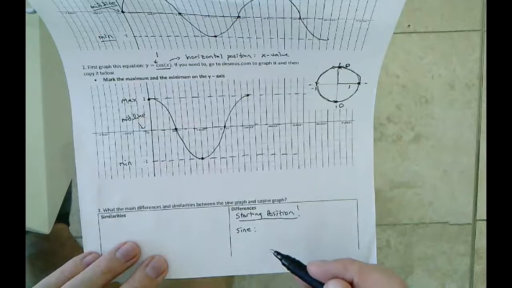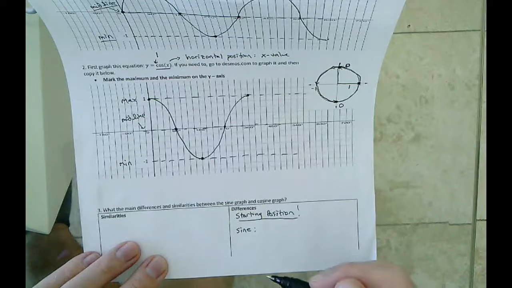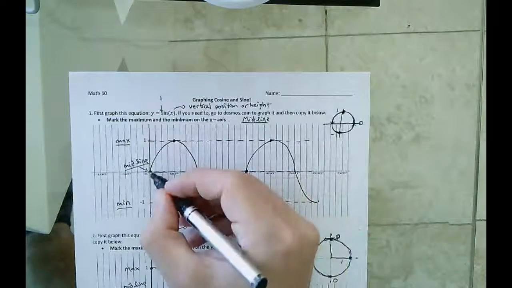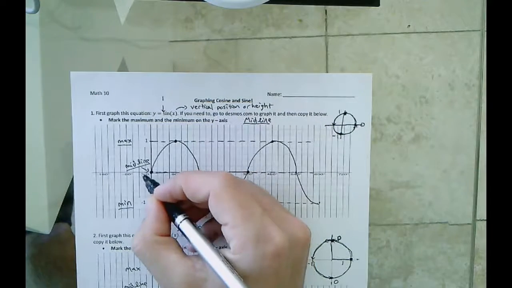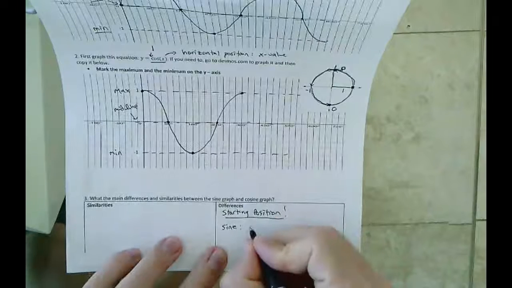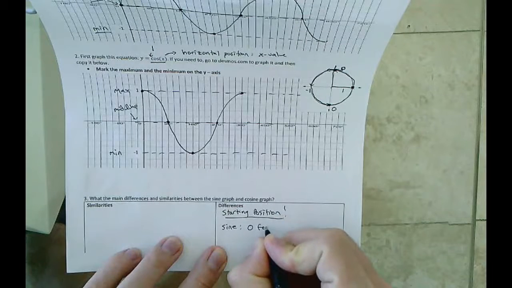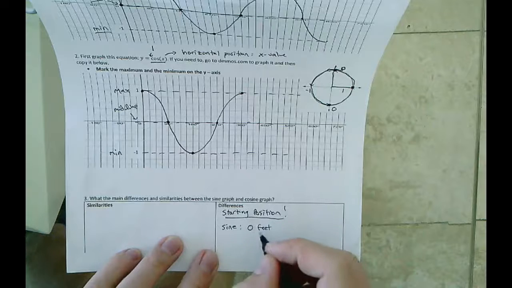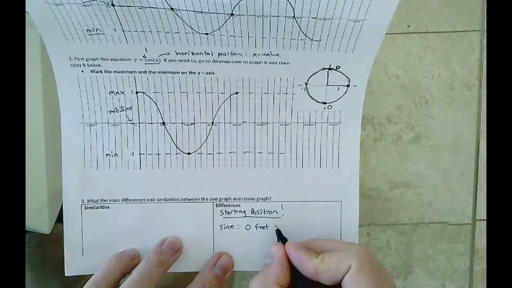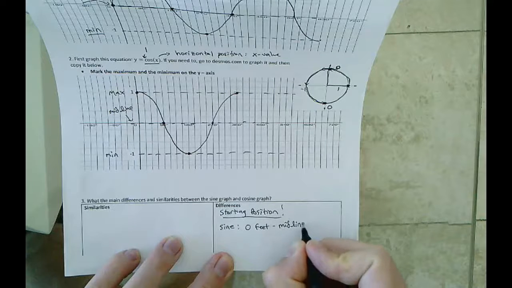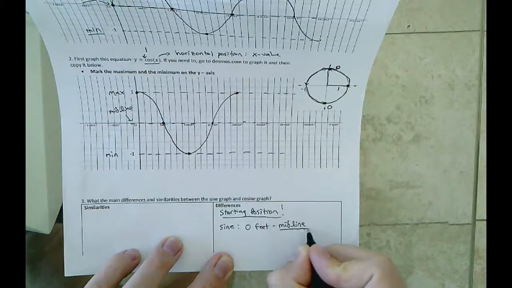So if we look up here at sine, our vertical position starts right here on the x-axis, which is 0. It starts right at 0 here. 0 feet or 0 units, whatever our units are. Sine starts at 0, or we can call this, more importantly, the midline. Actually, that is the more important point to drive home here: sine starts at the midline. Cosine, however, does not start at the midline.